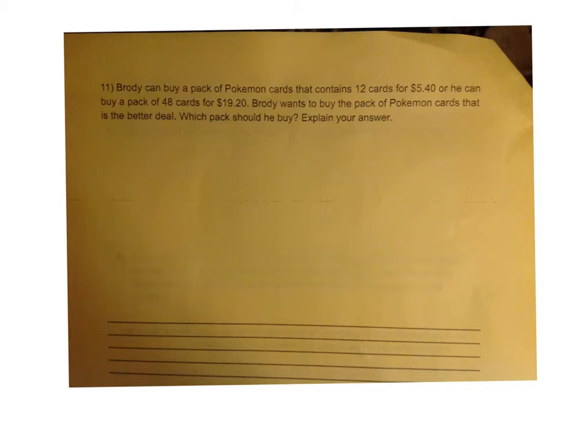Usually when we're looking for a better deal, it's because we want to pay less, but we want to pay less for each item we're buying. Sometimes we spend more money just to get a lower price for each item we're buying. So which pack should he buy? And of course you're going to explain your answer.